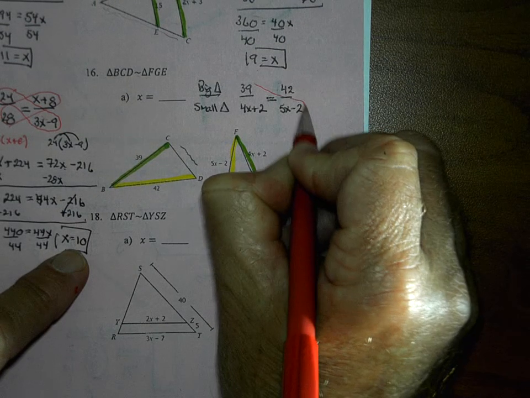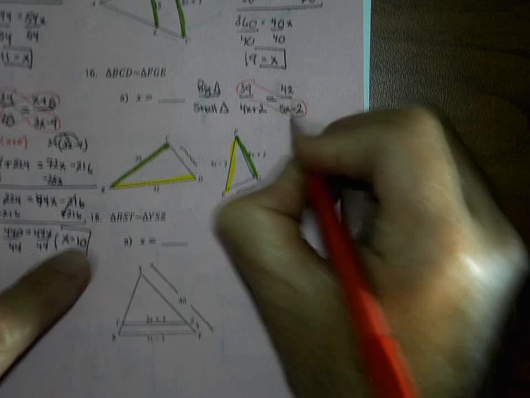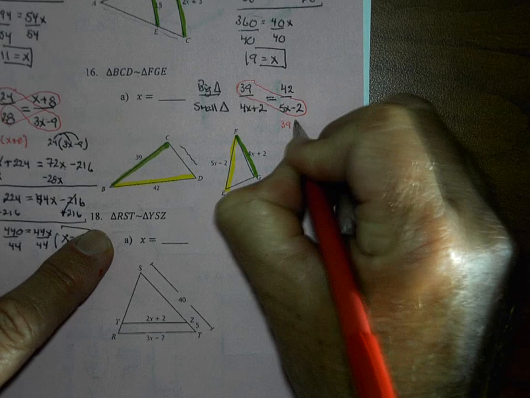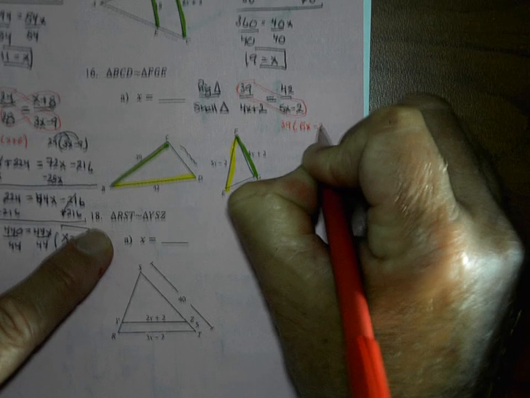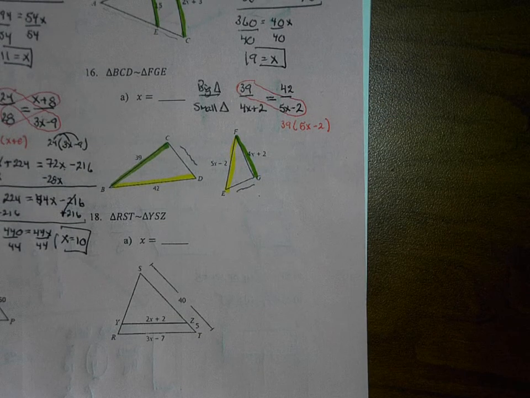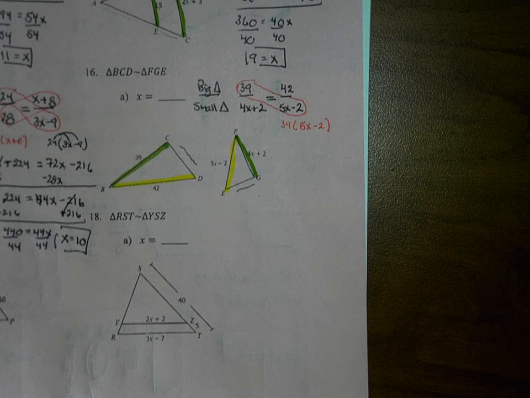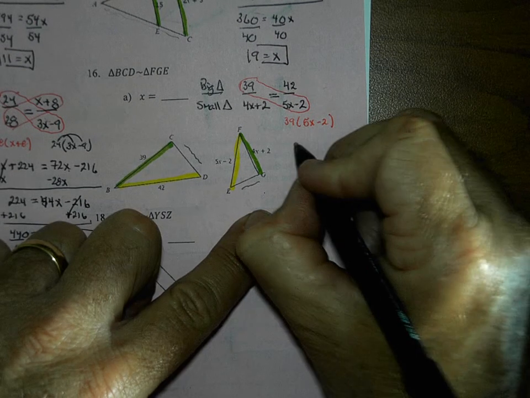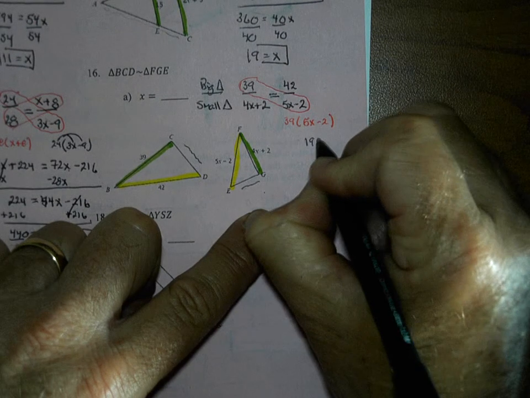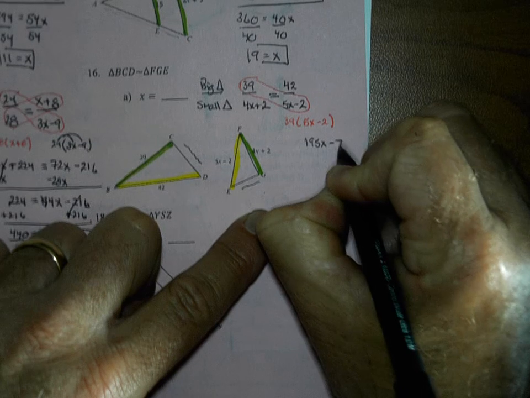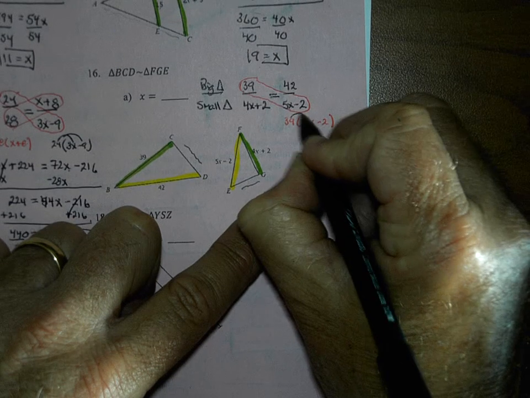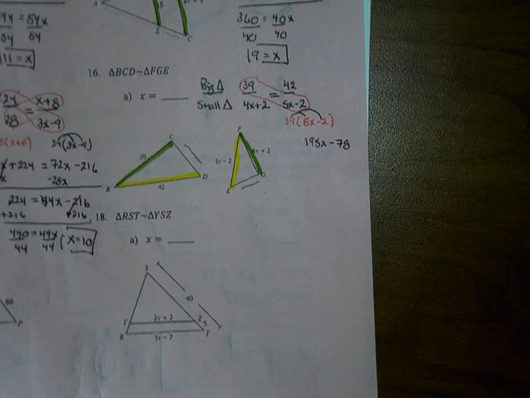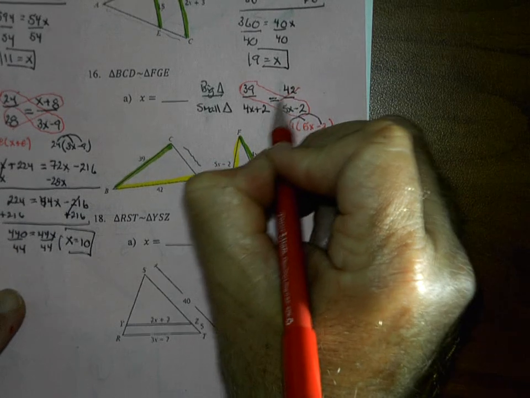Okay, so the means would be 39 times the quantity 5x minus 2. Distribute the 39, don't forget to distribute. That would give me 195x minus 78. Distributing the 39. Then I'm going to cross multiply the other way, which would give me what we call the extremes.